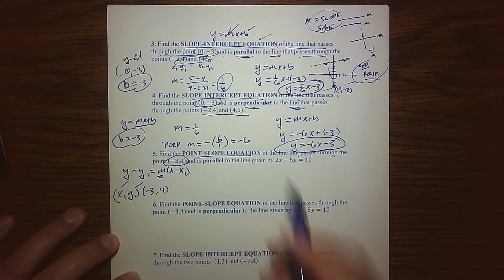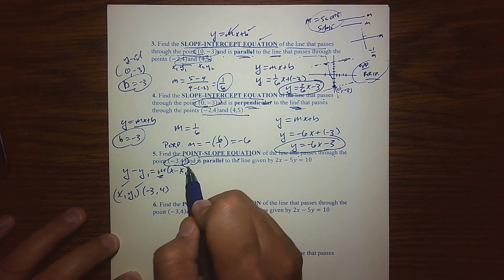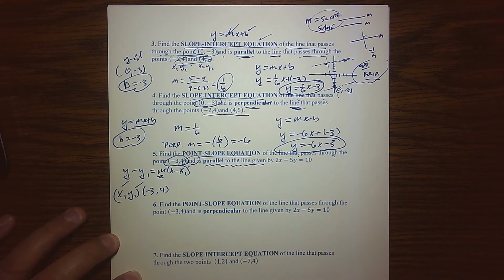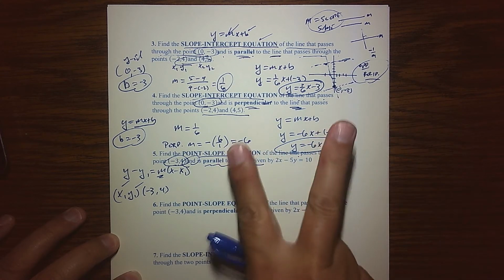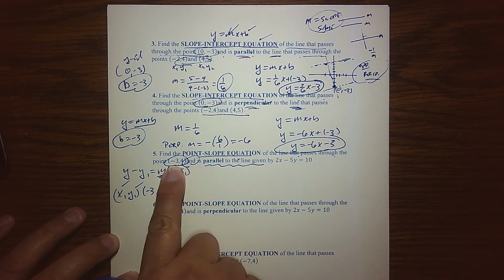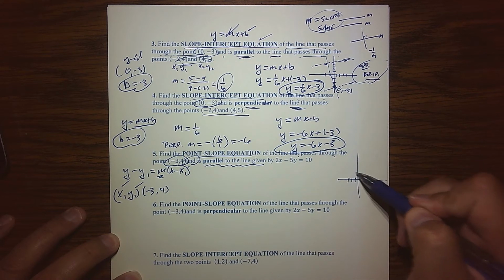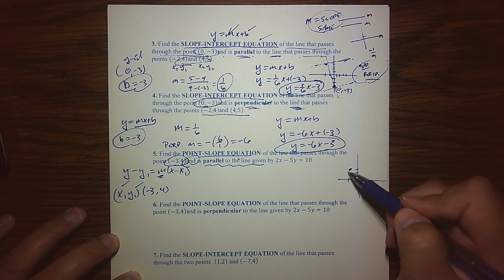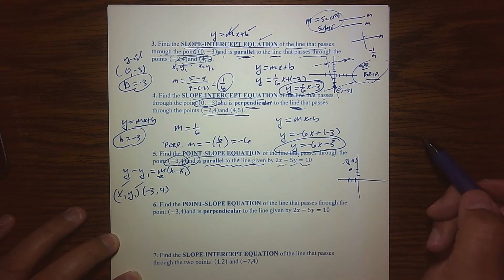But what are we told? Well, we've got to find the point-slope equation of the line that passes through this point and is parallel to the line given by this equation. So again, you have to realize there are two lines. The one I'm trying to find, if I had to draw a picture, passes through (-3, 4). And then there's some other line given by that equation that we're going to be parallel with.